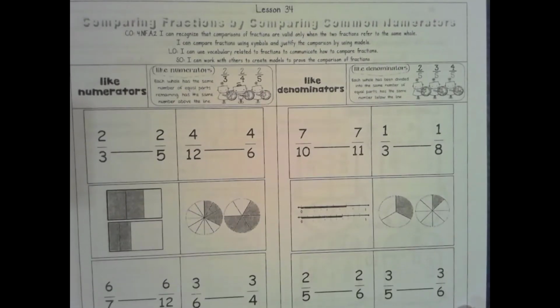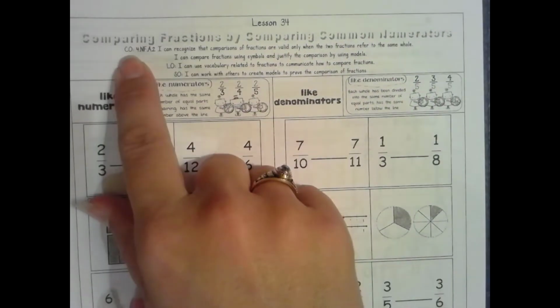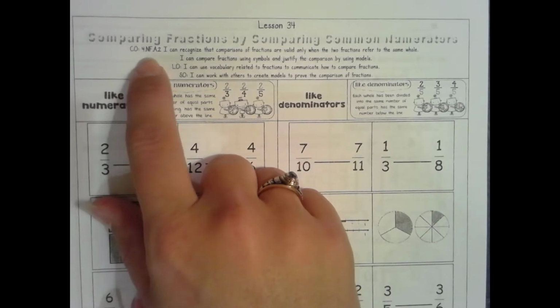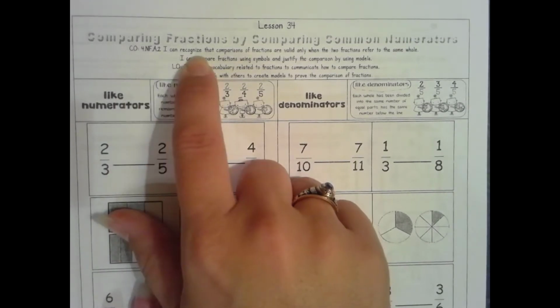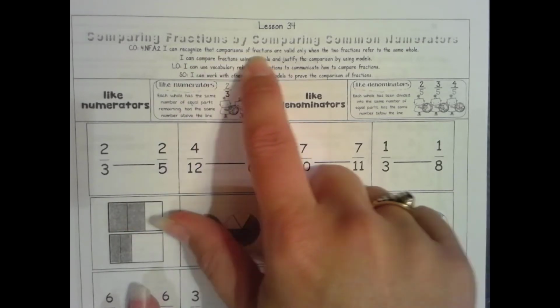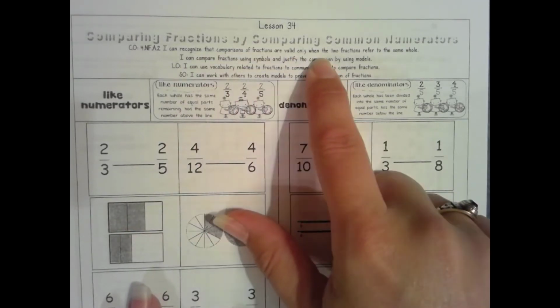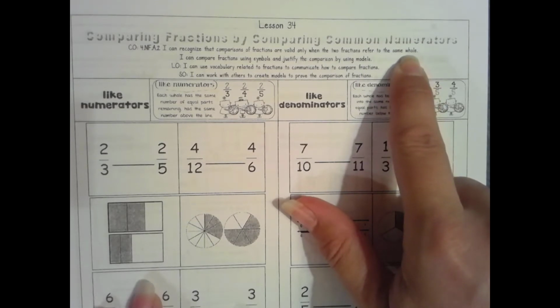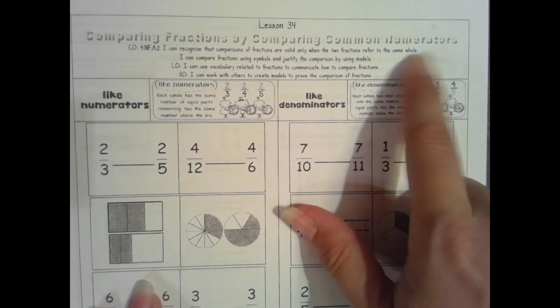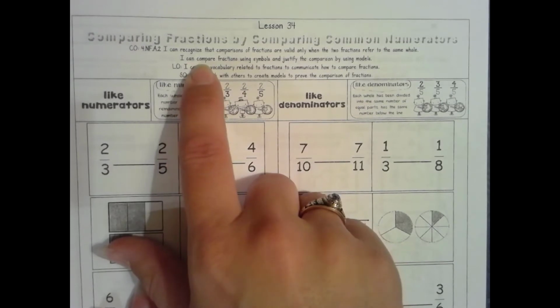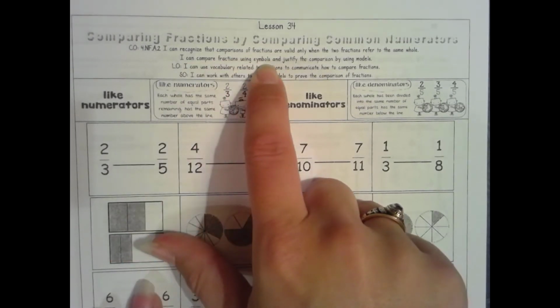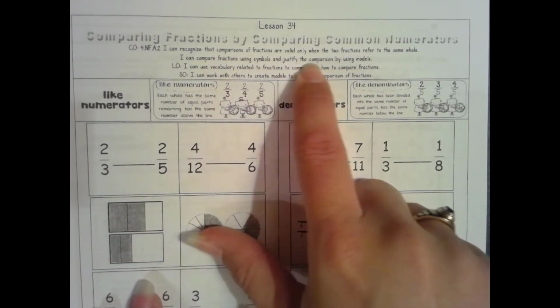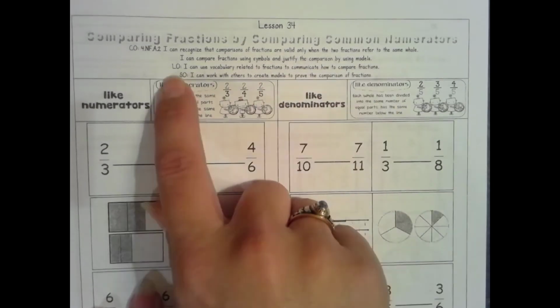Alright, so we're looking at our content objective for 4th grade NF, Numbers and Operations, Fractions, A2. I can recognize that comparisons of fractions are valid only when the two fractions refer to the same whole. If you remember this, we want the same size and shape. I can compare fractions using symbols and justify the comparisons by using models.